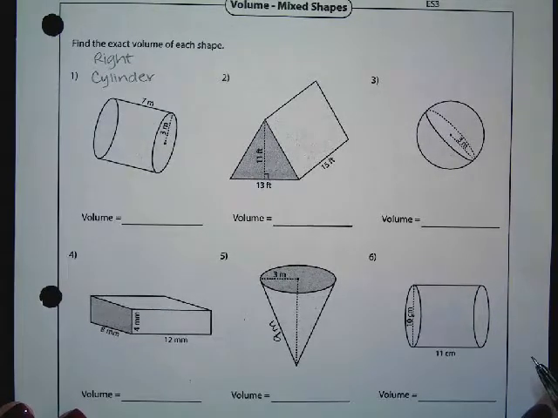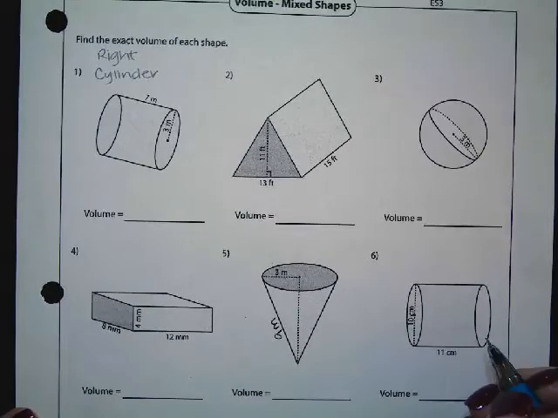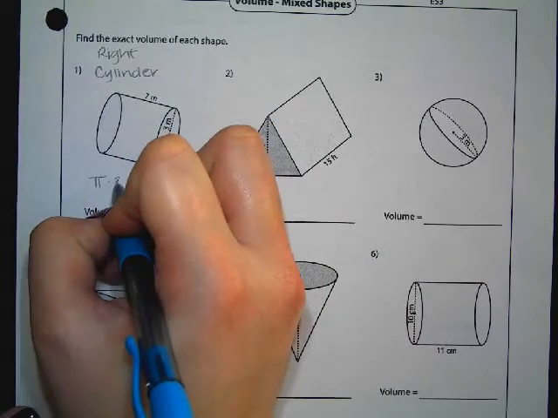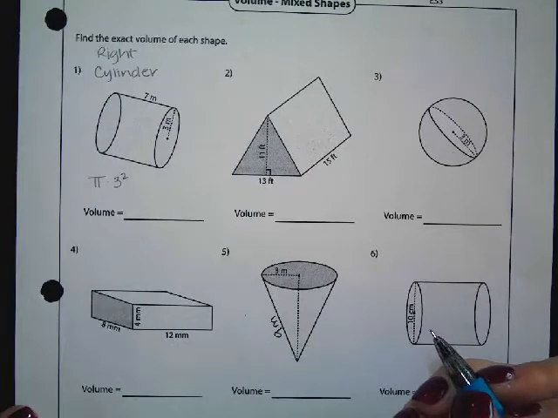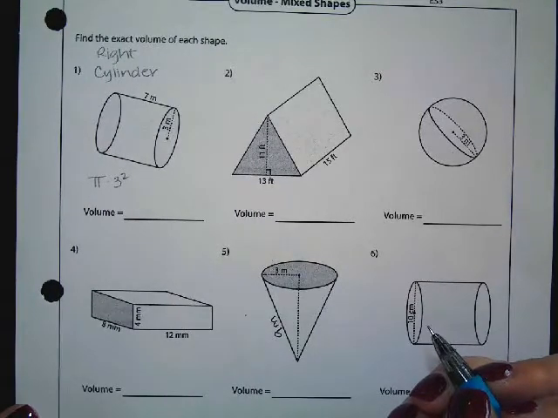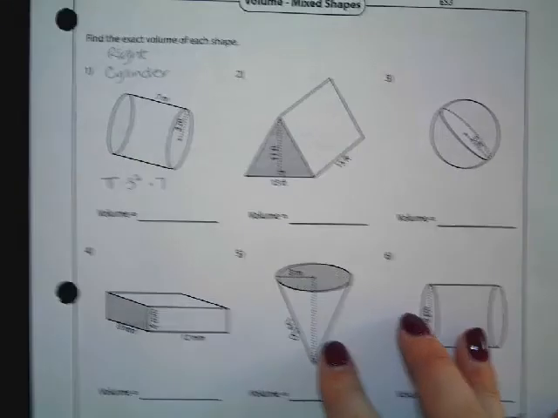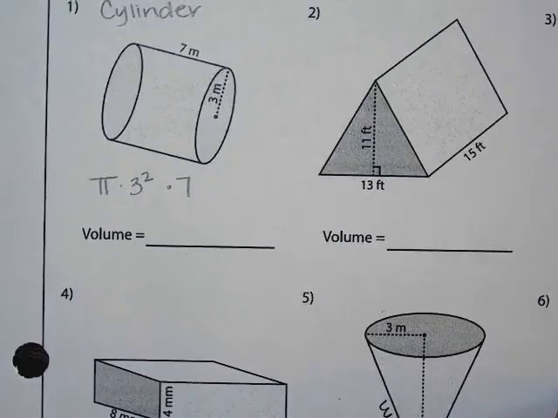And do you guys remember how we find the area, or not the area, the volume of a cylinder? Area of the base times the height. The shape of the base is a circle, so we're going to do area of a circle times the height. So what's the area of a circle? Pi radius squared. So we're going to say the volume is pi times 3 squared. So there's the area of the base. And then what's the height of the cylinder? 7. So even though the cylinder is laying on its side, we're still going to call 7 the height, even though that part's not up and down.